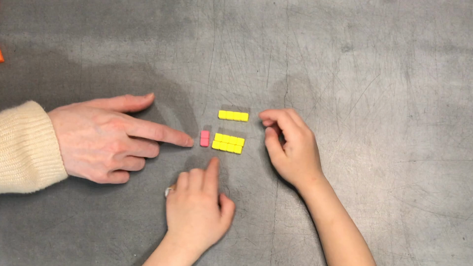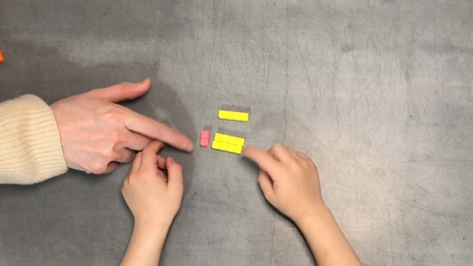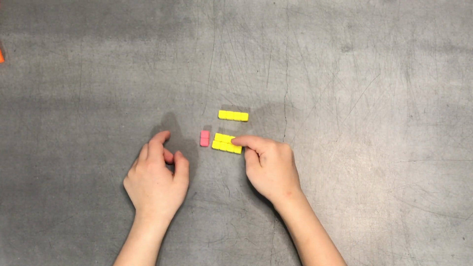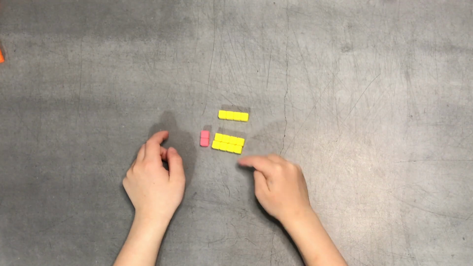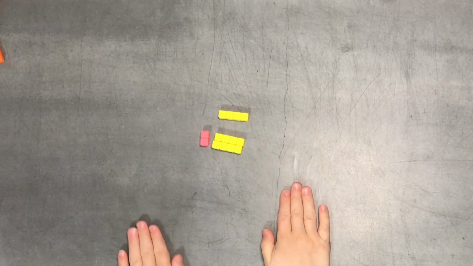Is it the same side by side? Yes. And is it the same up and down? Yes. 1, 2, 3, 4, 5, 6, 7, 8. Excellent. Hey, way to go, bud.